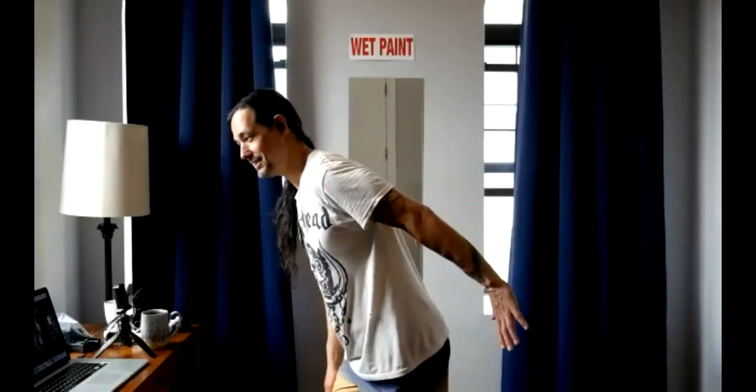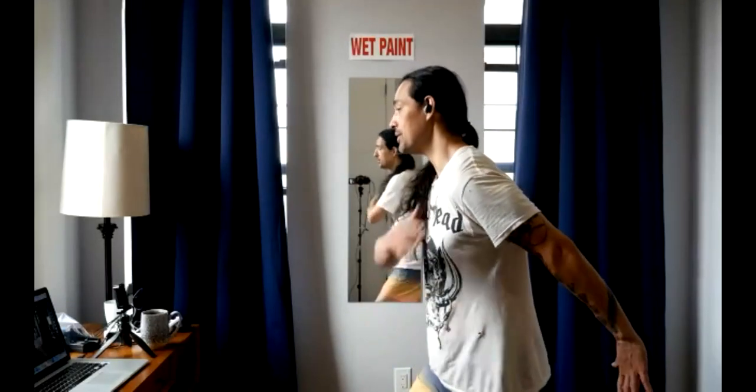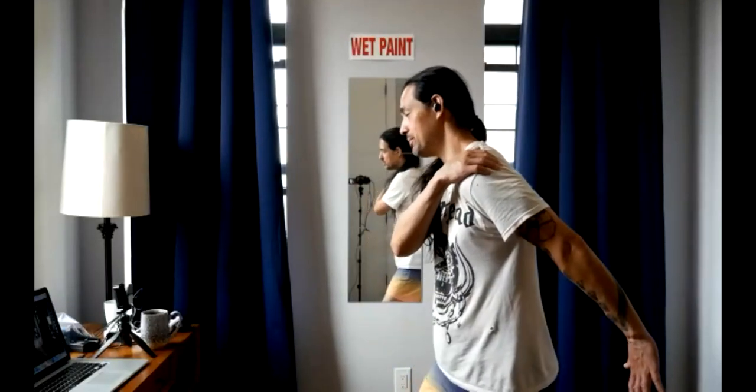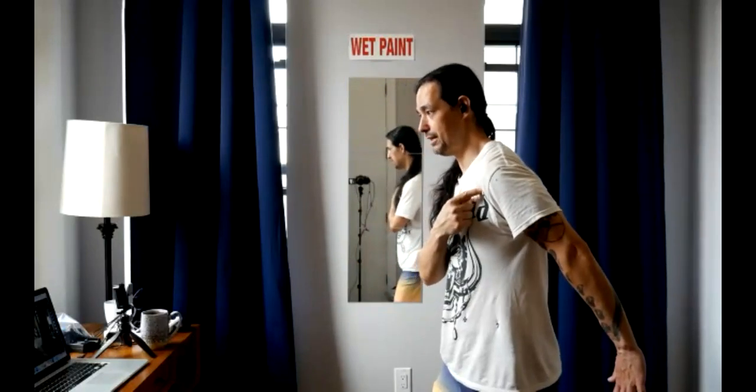The posterior deltoid. Very true, Khalees. No, it's not the posterior deltoid that's antagonizing. The posterior deltoid is being antagonized by which muscle, Khalees? The anterior. The anterior deltoid. That's correct. And what's the nature of the contraction there? That's concentric.